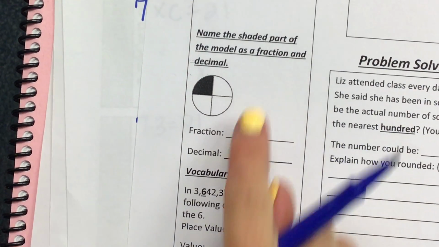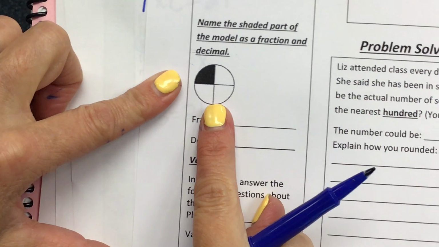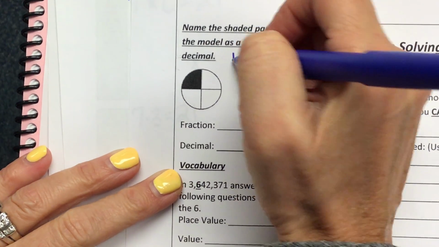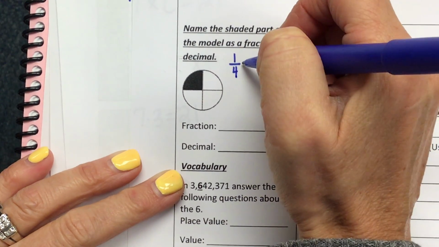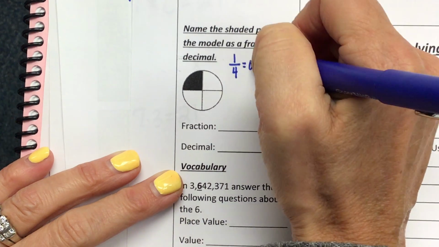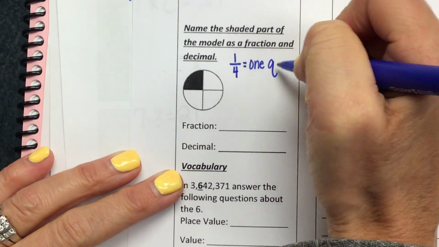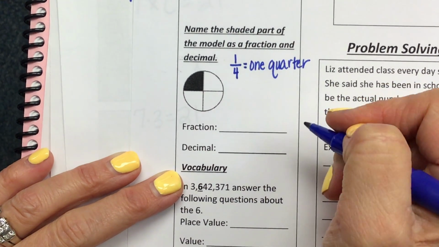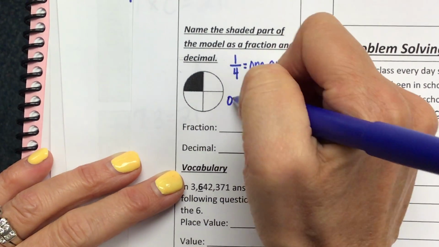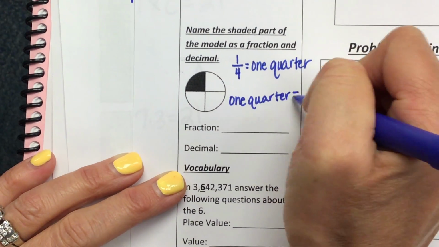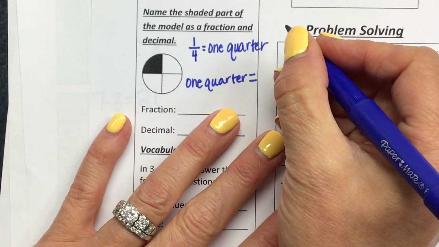Name the shaded part of the model as a fraction and decimal. Okay? What is our hint? 1/4. What's a synonym for 1/4? When people say 1/4, they mean a quarter. How much money is a quarter? 25 cents. So 1/4 is, how do we write 25 cents as a decimal?